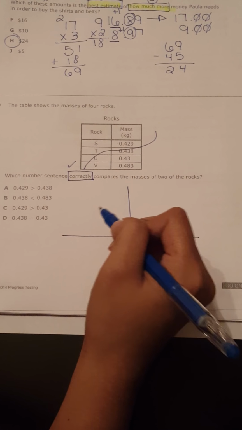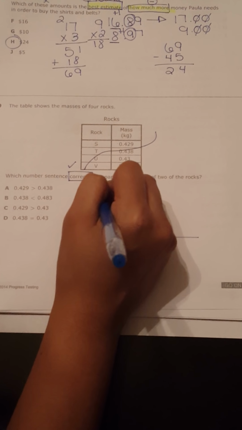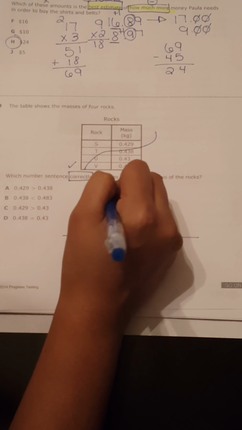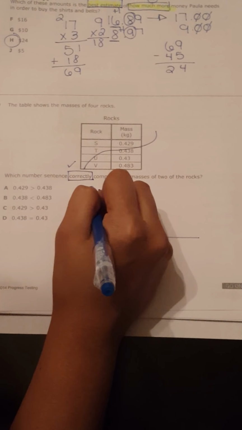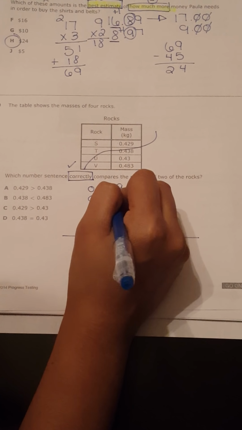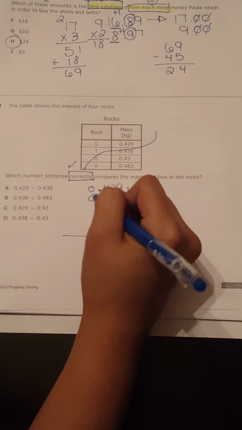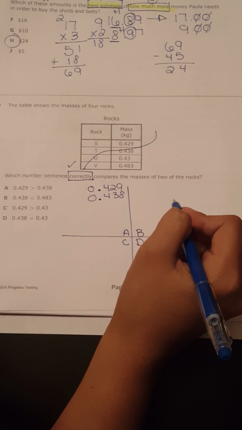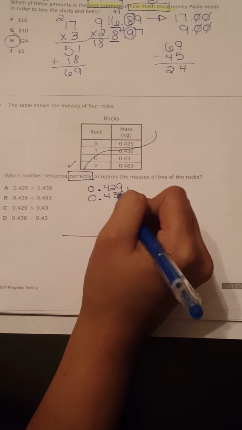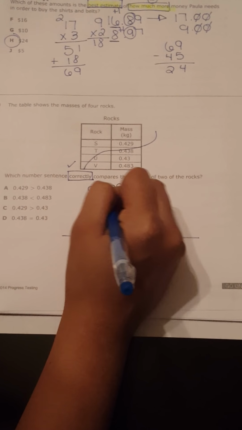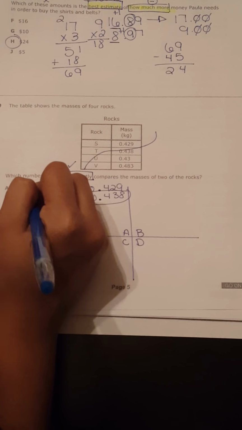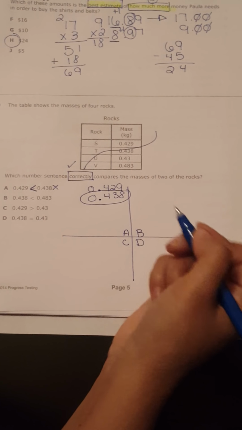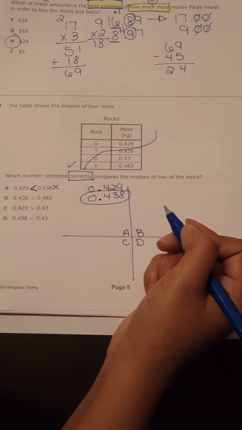Very important about comparing and ordering decimals is to make sure you align them. 0.429 and 0.438. The 0, 0 don't help me because they're the same number. 4, 4 don't help me either because they're also the same number. 2, 3. The 3 is greater than the 2, therefore the second number is the greatest. My symbol is facing the wrong way, so therefore that can't be the answer. Moving on to letter B.